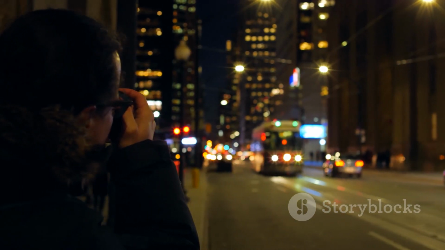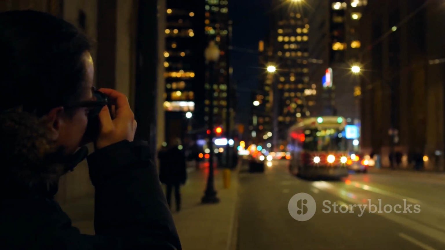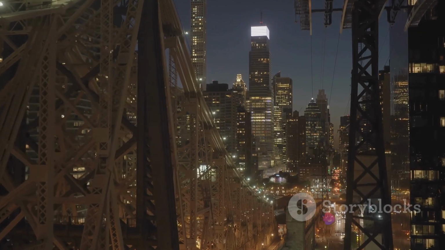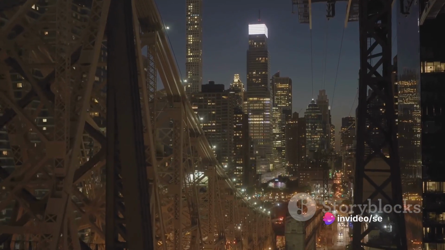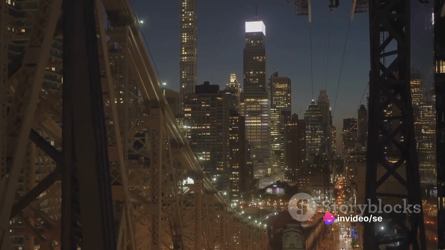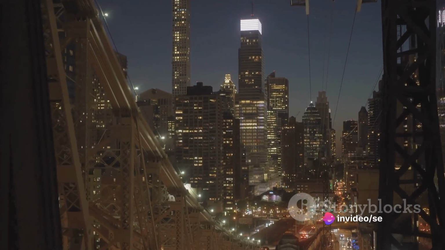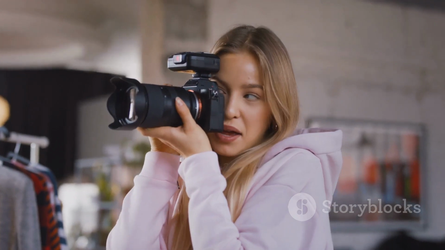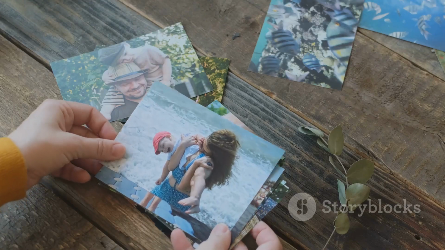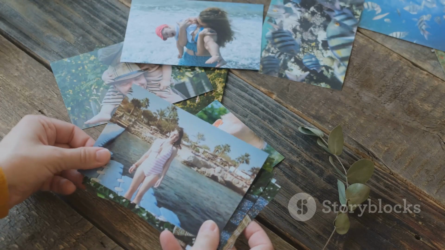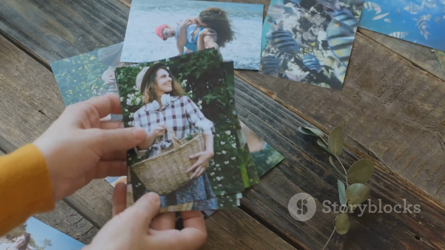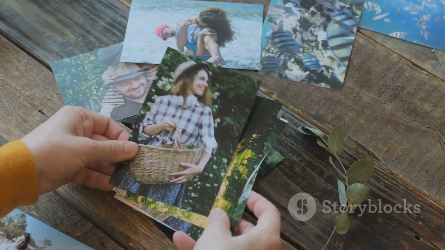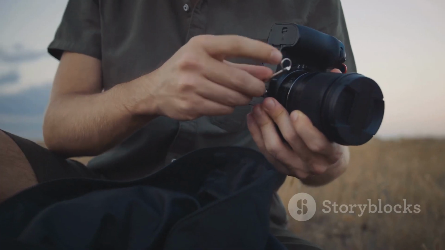We shed light on the importance of lighting and shadows, reminding you that even the most mundane subjects can be brought to life with the right illumination. Finally, we emphasized the importance of experimentation and practice. Photography, like any art form, requires patience and perseverance. Keep pushing your creative boundaries and don't be afraid to make mistakes. Remember, the best camera is the one you have with you. So grab your camera and start shooting.